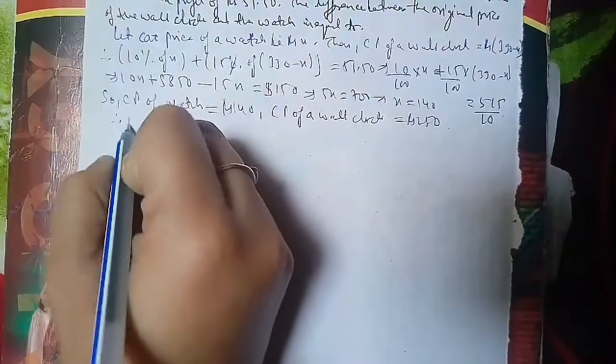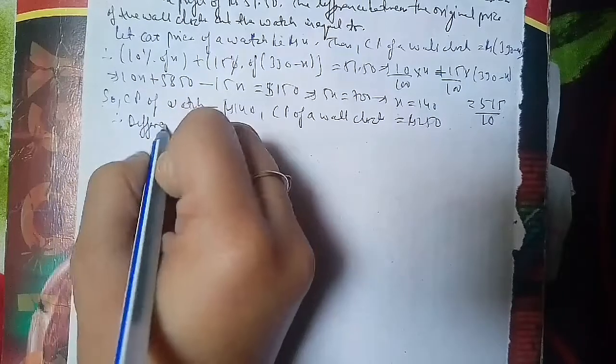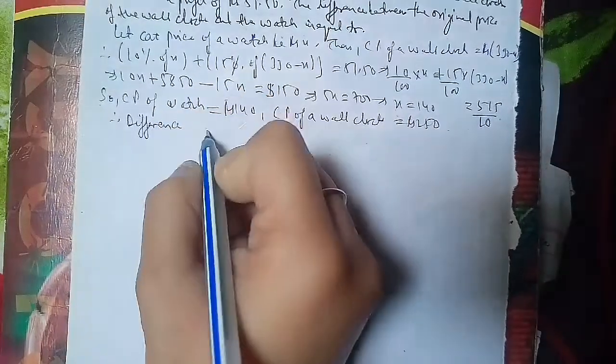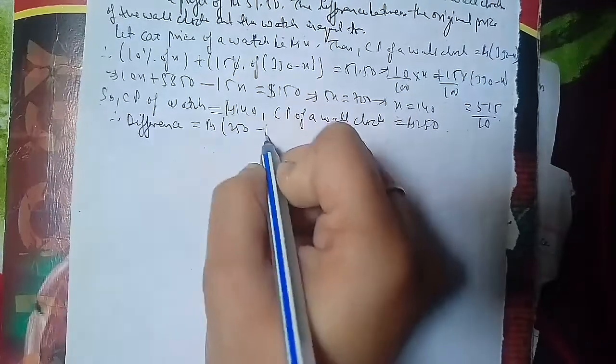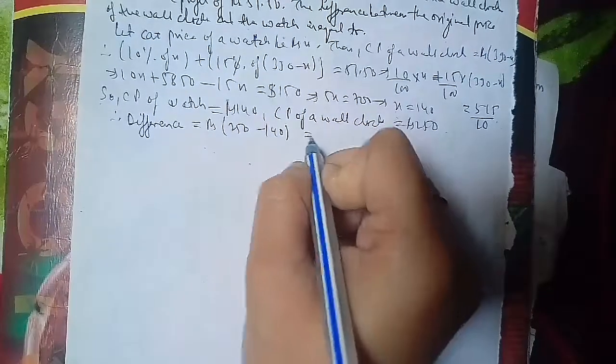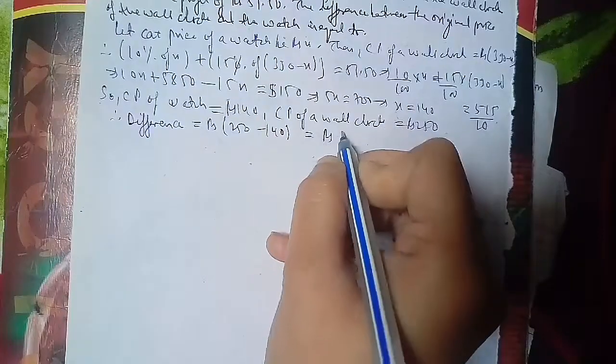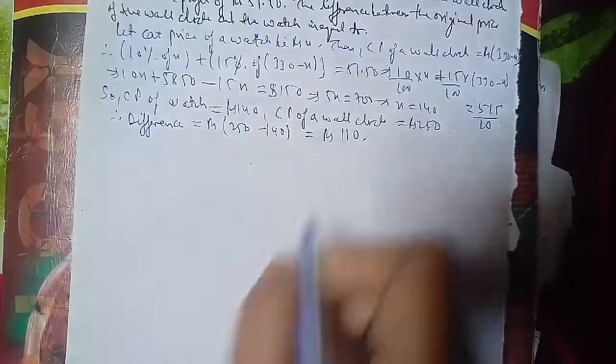The difference is rupees 250 minus 140 equals rupees 110. Now we go ahead for the next, the 138th question of the session, that we'll have to discuss as well.